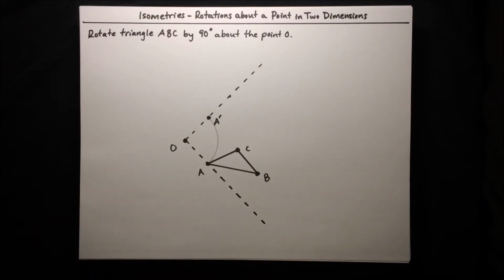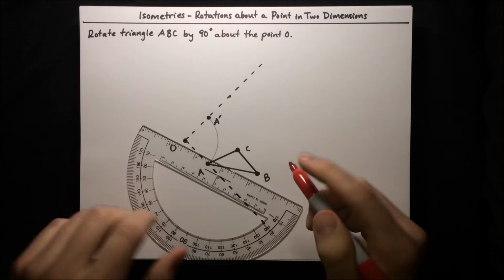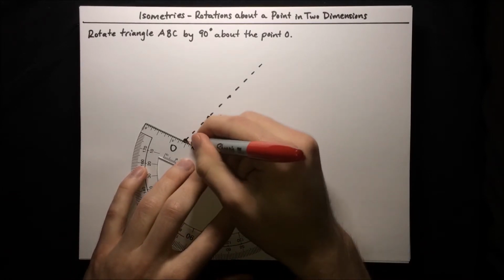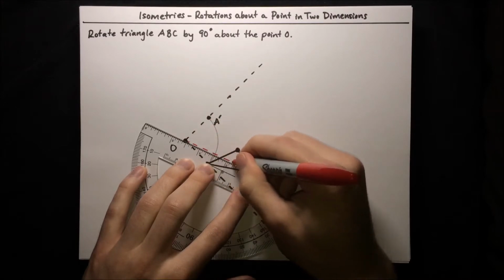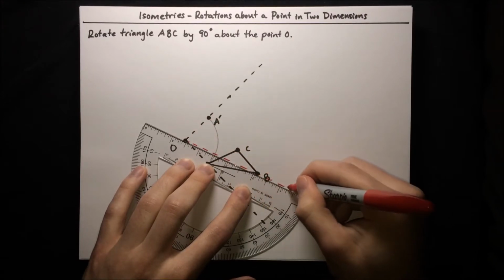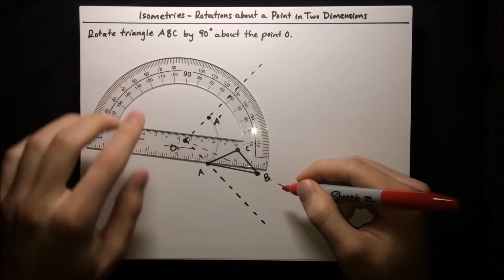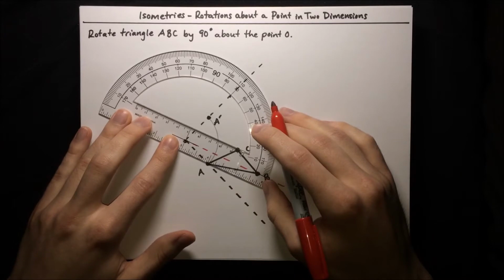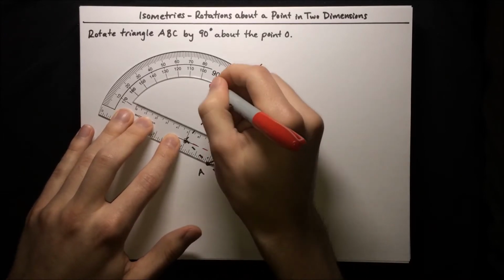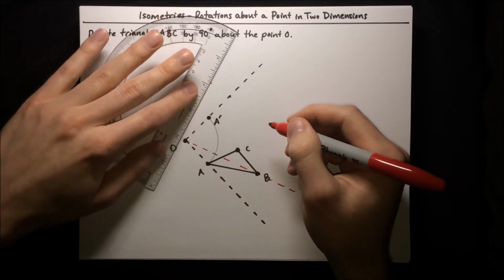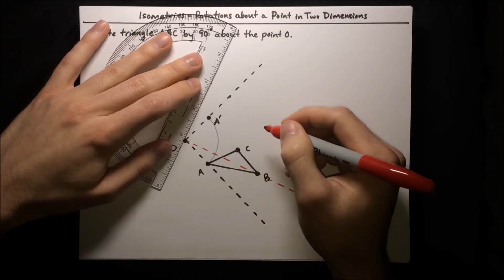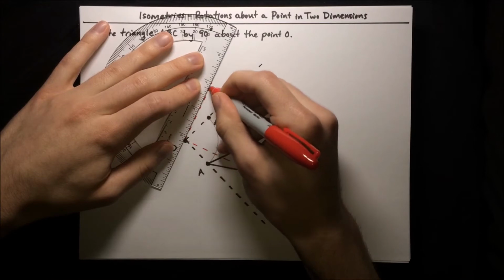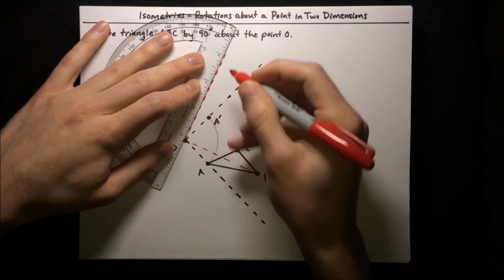C. So that we don't confuse, let's use a different color. Let's use red for B. And we'll put a ray through B, and then 90 degrees. So line up our protractor and get that 90-degree angle. It's right up here. We'll put a ray through there, and then that forms a right angle.